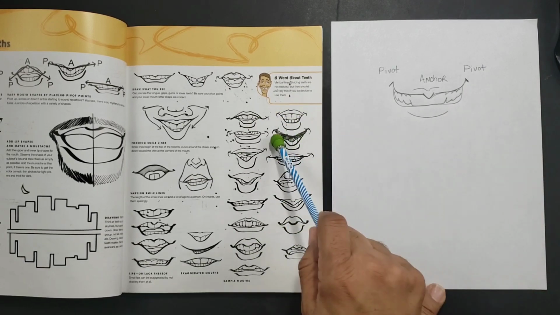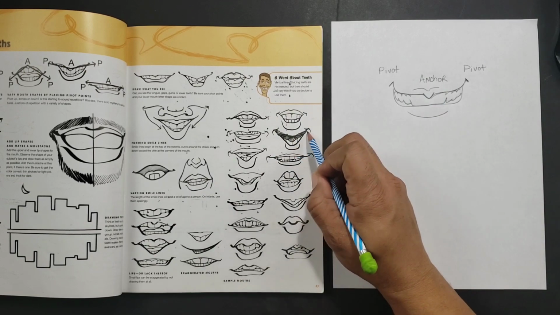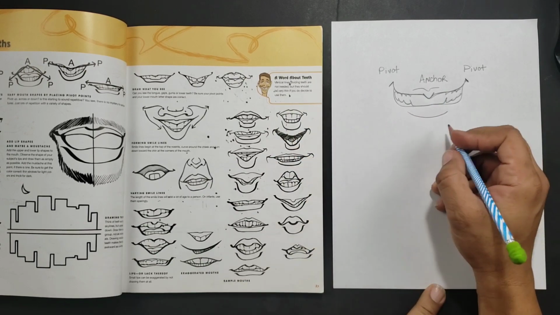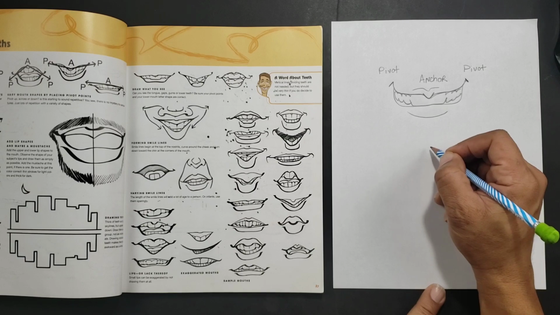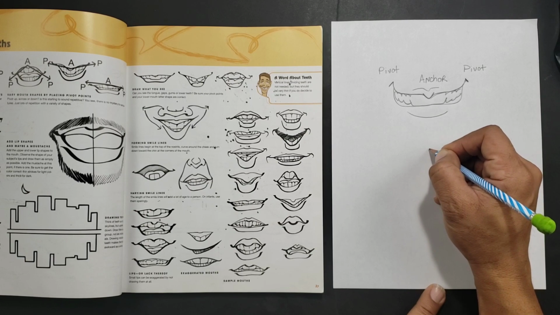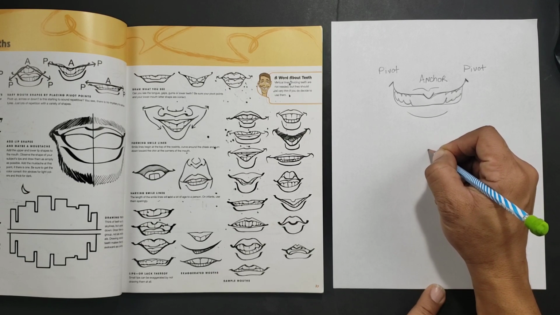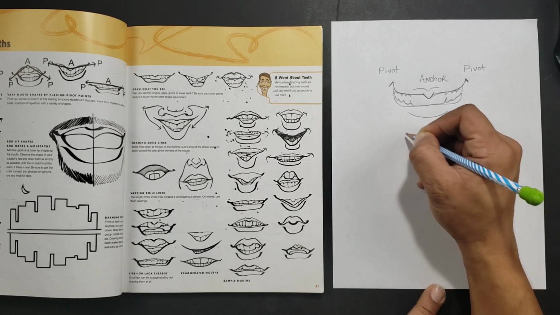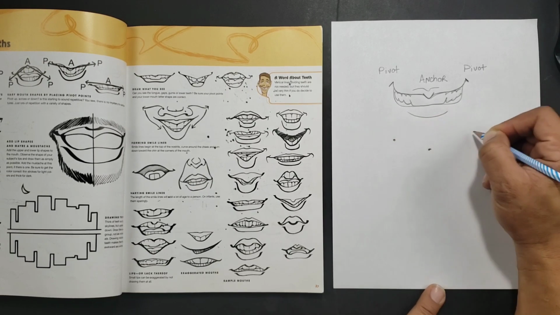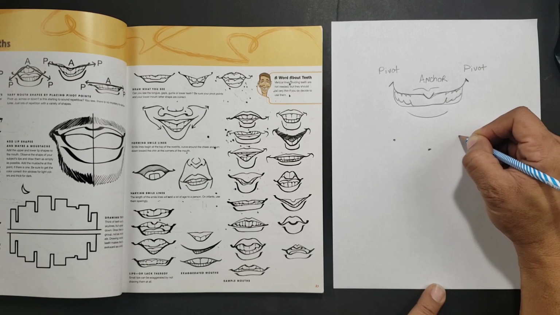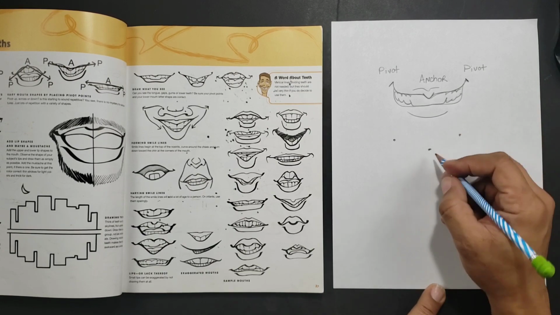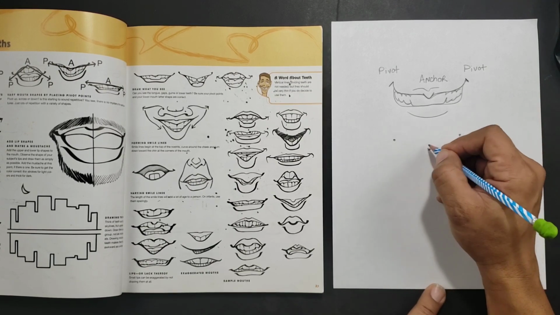So let's try this guy right here. This guy has a nice mustache there. We're going to put our anchor point line here, our little point, and then we're going to do our pivot point right here, and then our other pivot point right here. Just for the practice of it all.